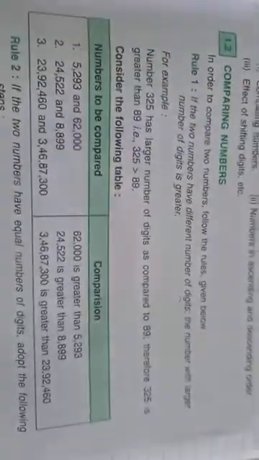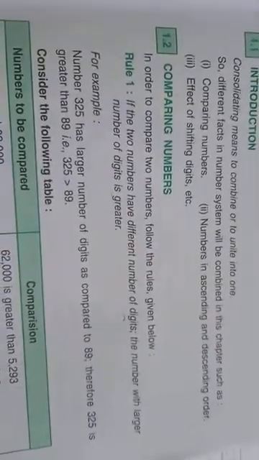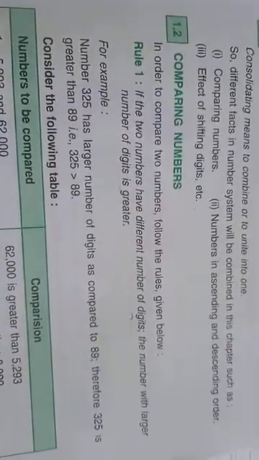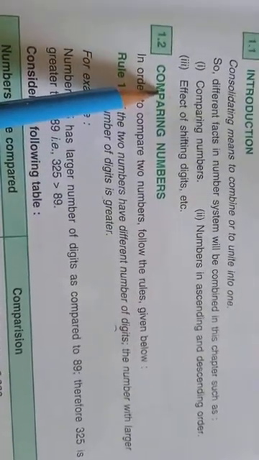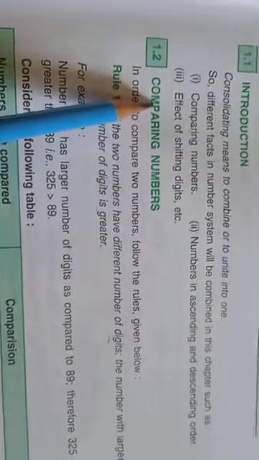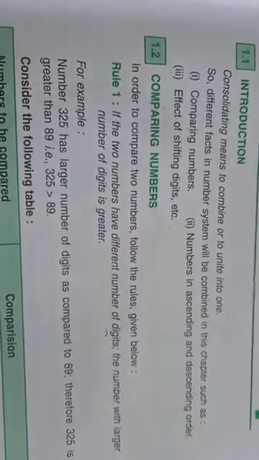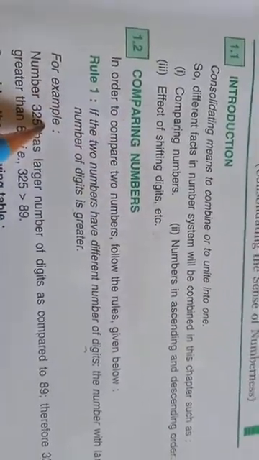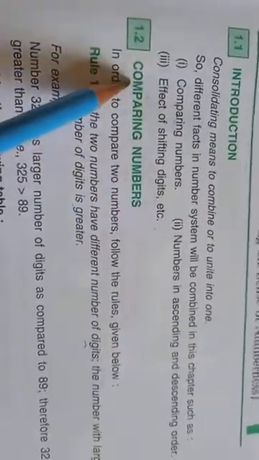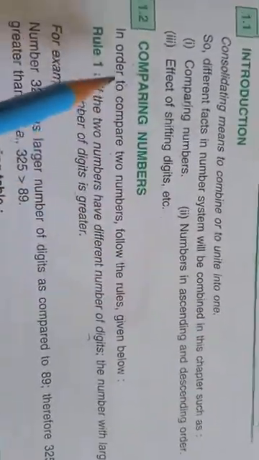Children, in mathematics, comparison means less than, greater than, or equal to. I know that you have studied comparison as any type of comparison: small, great, hot, cold, thin, fat, tall, short. But when you are comparing in maths, especially with numbers, it always means less than, greater than, or equal to.